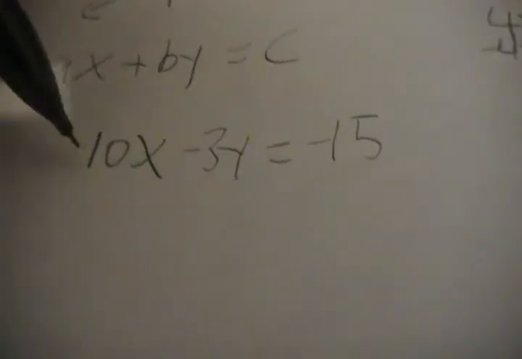Alright, let's try something a little bit more involved. Okay, let's try 10x minus 3y is equal to negative 15. Alright, so first things first, we need to move the x to the other side.